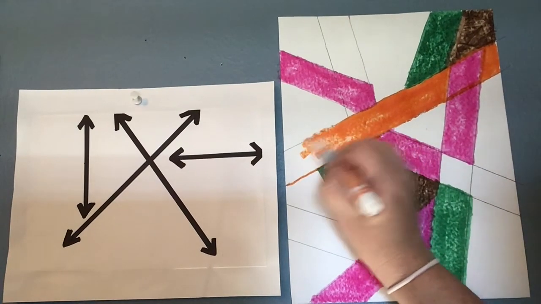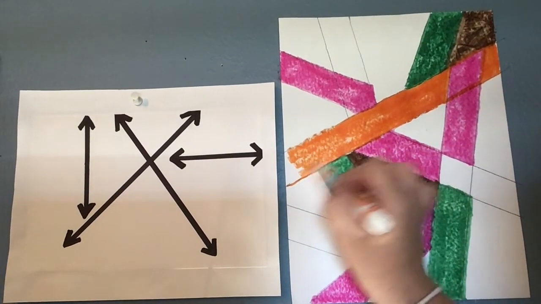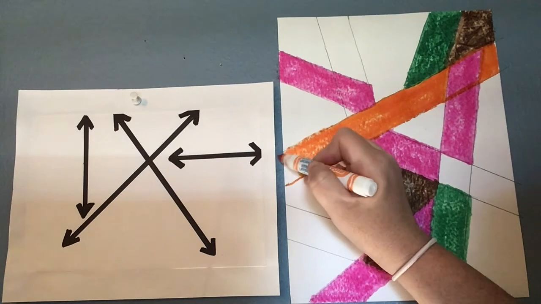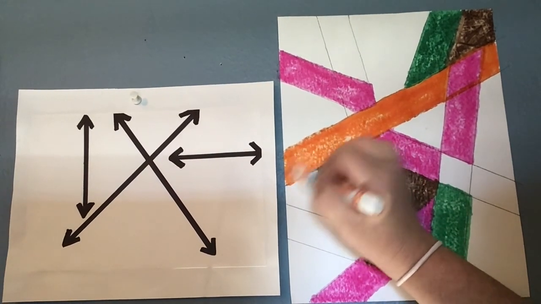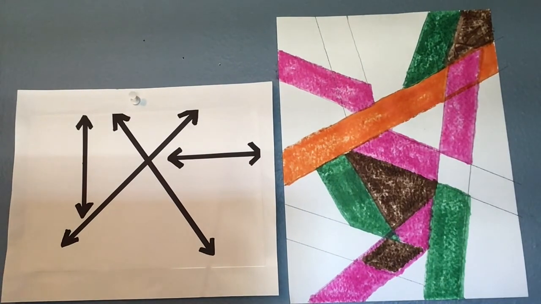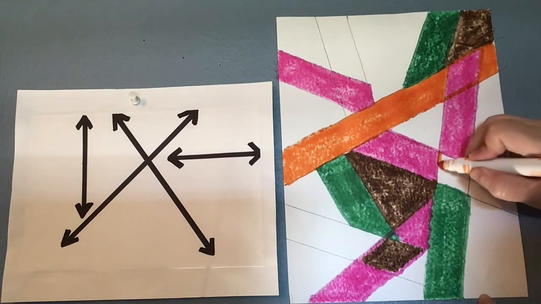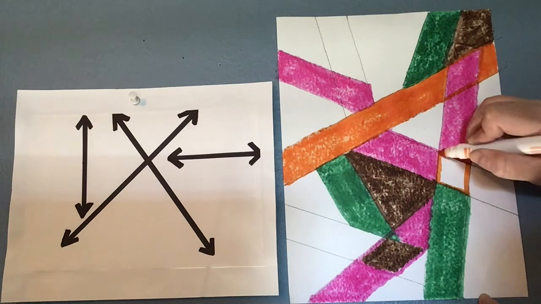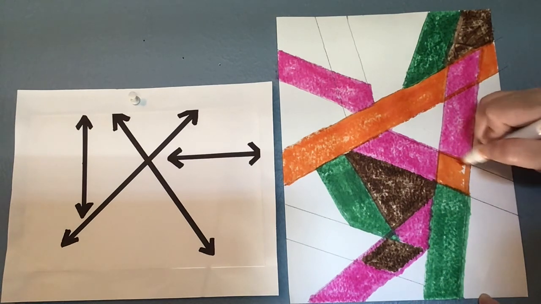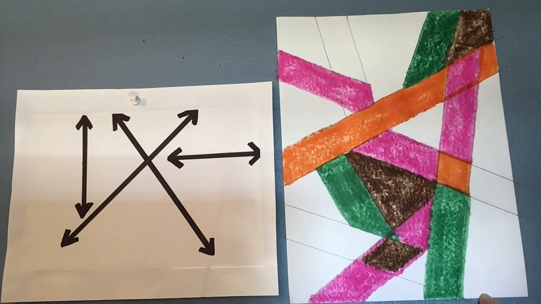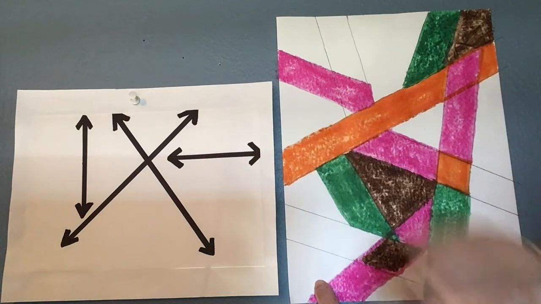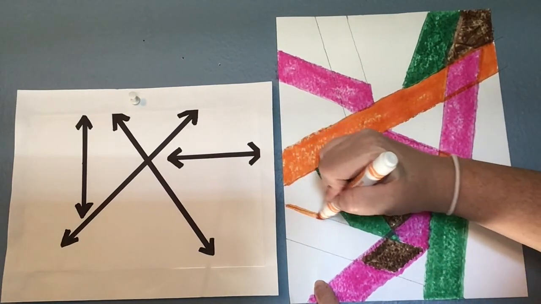Now, if you like to color and draw and be creative and be able to make choices, you're really gonna like this project, I think. I'm gonna keep going with orange. I wanna color this shape here. I'm just putting the colors where it feels right, where they feel like they need to go.